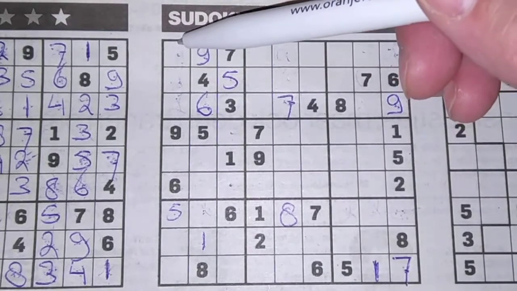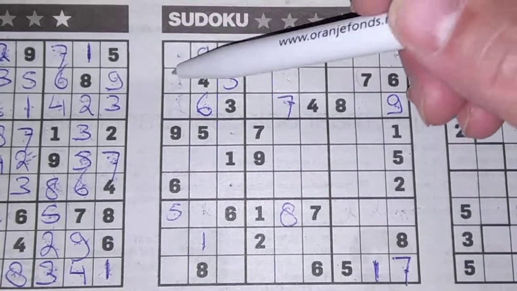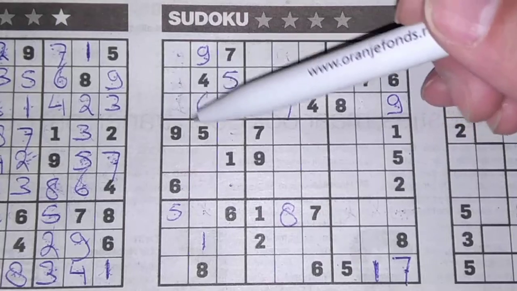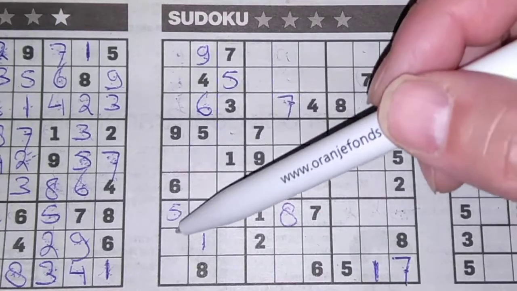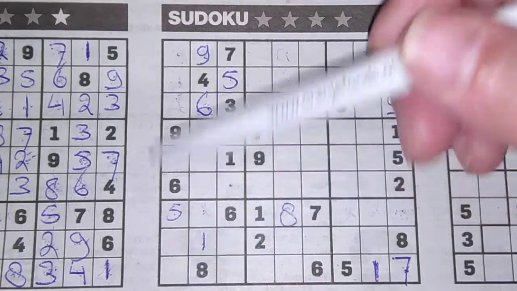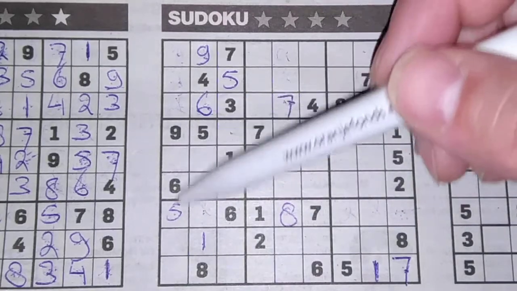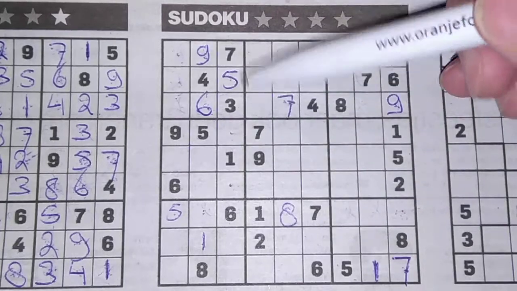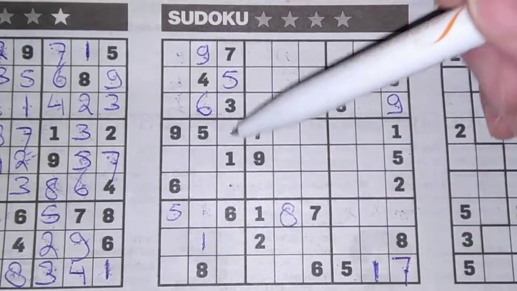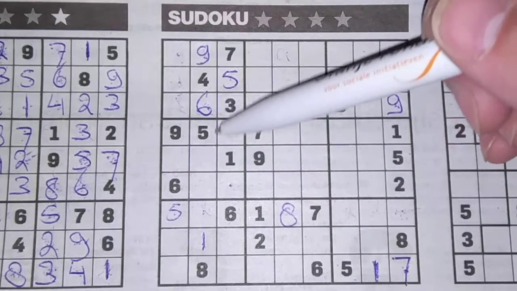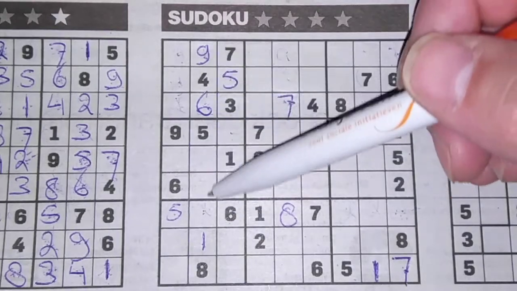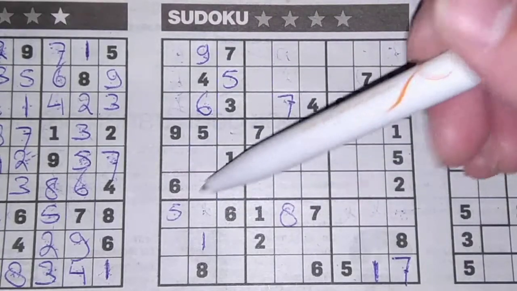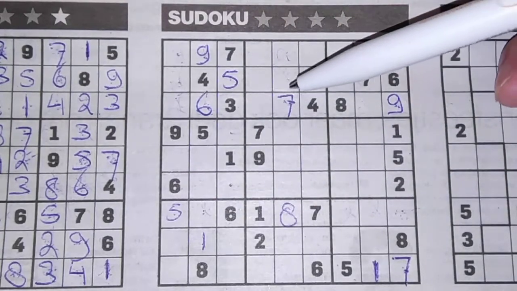We have here the 1, 2, and the 8. That means the 7, the 3, and the 4 are missing. 3, 4, 7. Can I do something? No, I cannot do something. Here also the 3, 7, and the 2. No, I cannot.